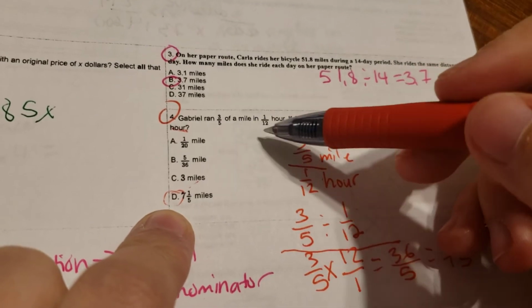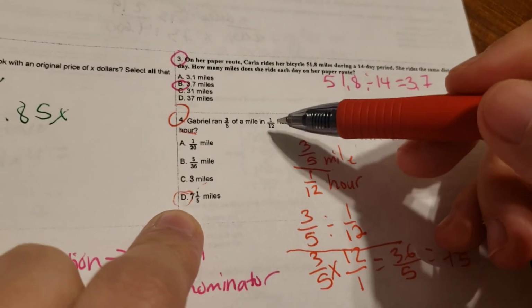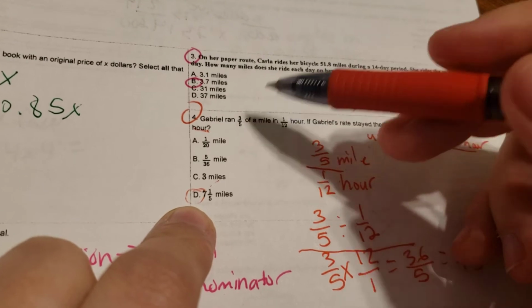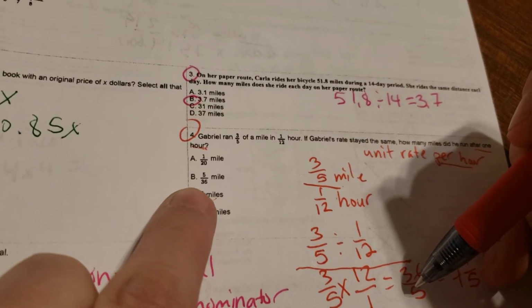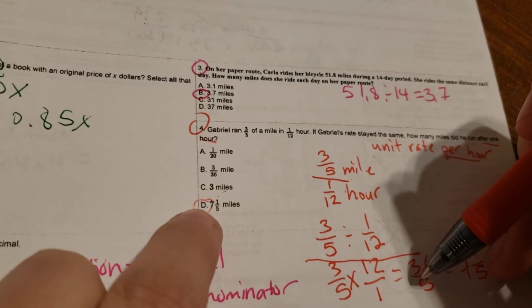So it's 3/5 in 1/12 of an hour. If I multiply by 12, that's a full hour. If I multiply by 12, well, I've got 36/5. I got this bigger number. That's a small number. That's a big number, comparatively.